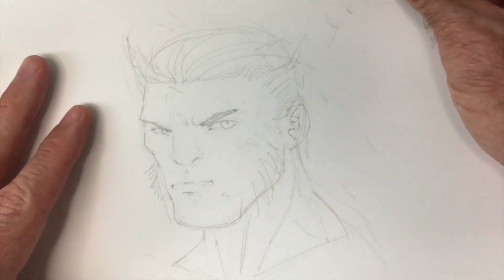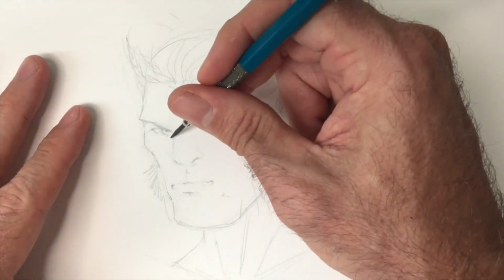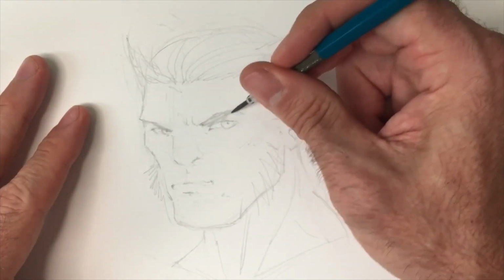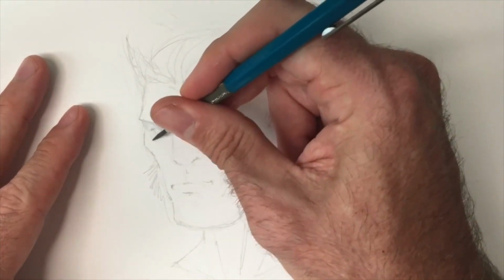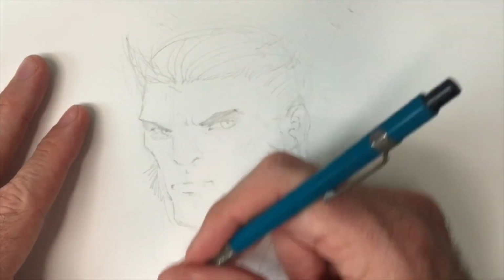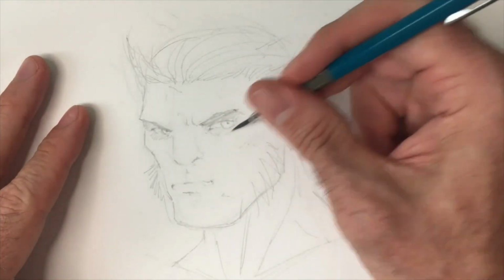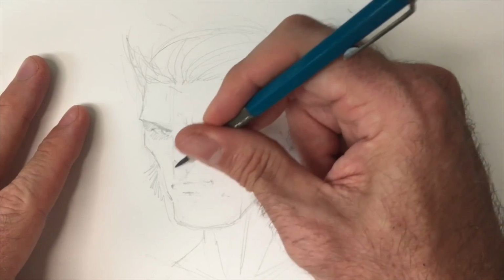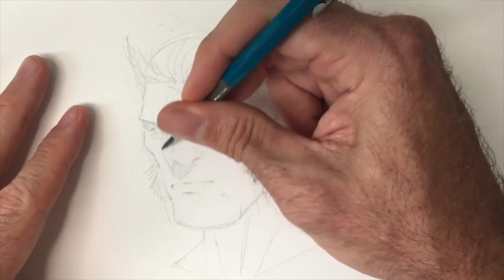Being that the light source is coming from up here, let's start finding and casting our shadows. We know that underneath the brow, it's going to be a cast shadow because there's no light underneath. The light's coming basically from above left or above right, however you want to look at it. We're going to cast shadow under his nose, and even on this side of the nose.